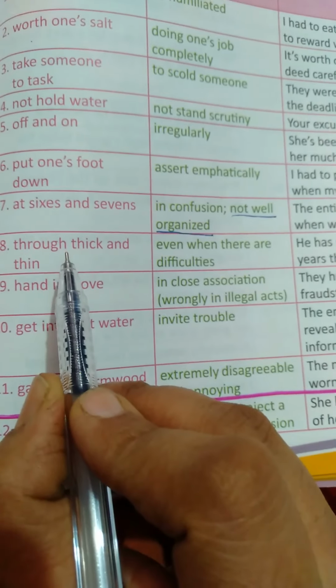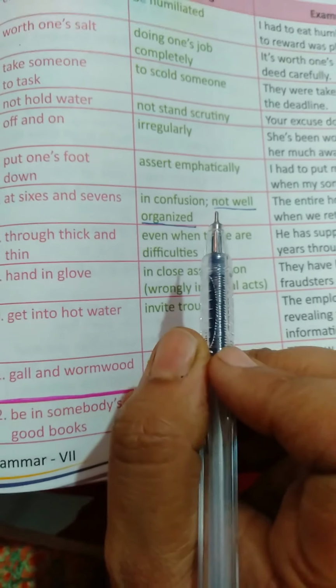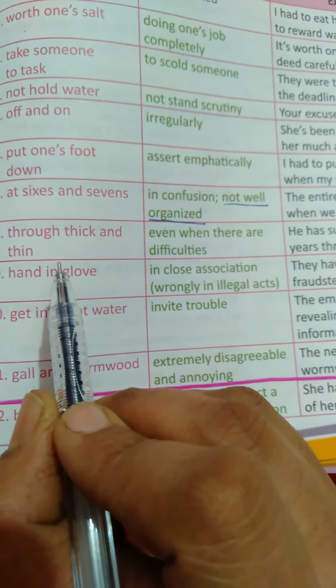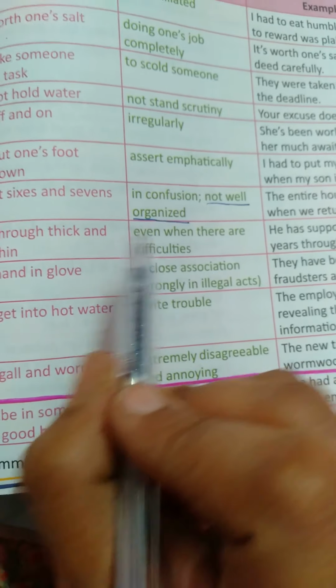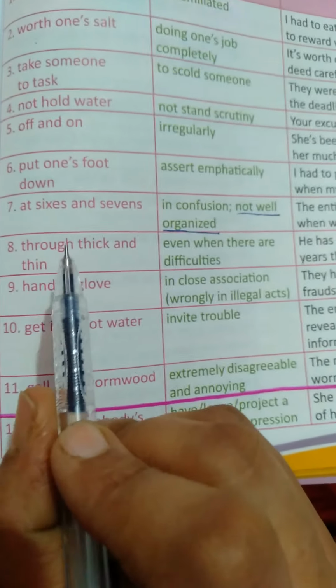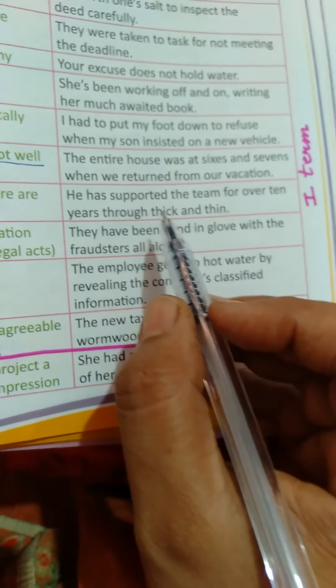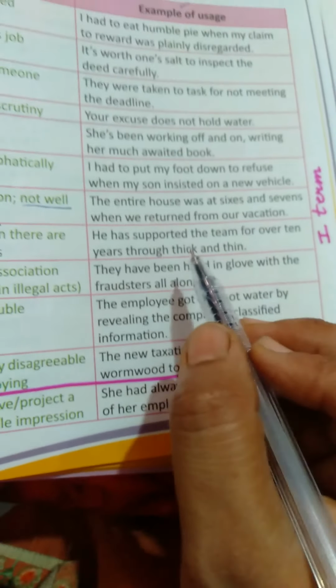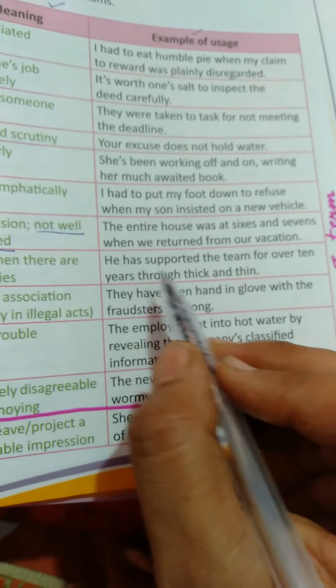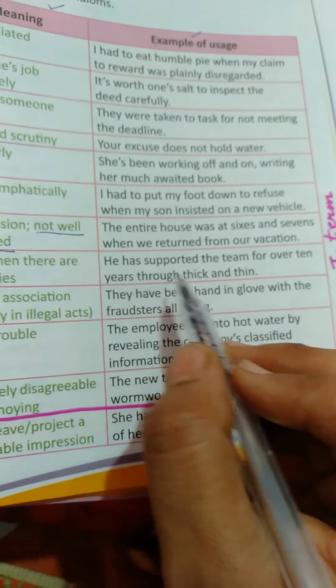You can use this idiom with the words true friendship. The true friends are going to be there, especially when you are in difficulties. So you can make your own sentence, or take this one as an example.